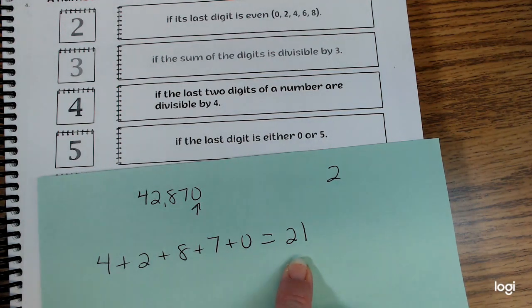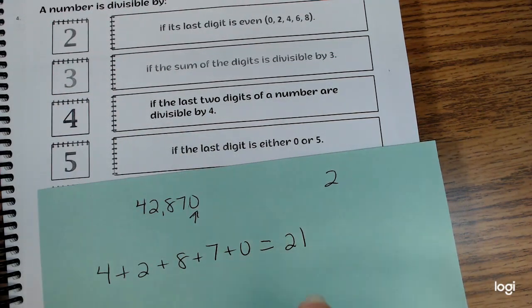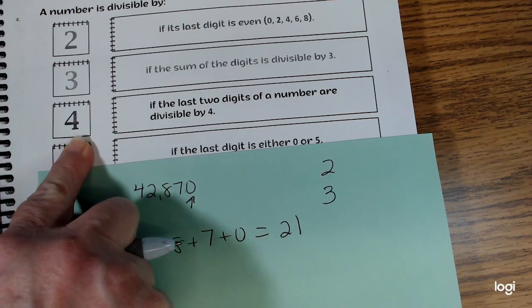And if I have 21, can 21 be divided by 3? It can, 7 times. So I know 3 is a factor. If I wanted to look at the next number, I could look at 4. How do I do the rule?